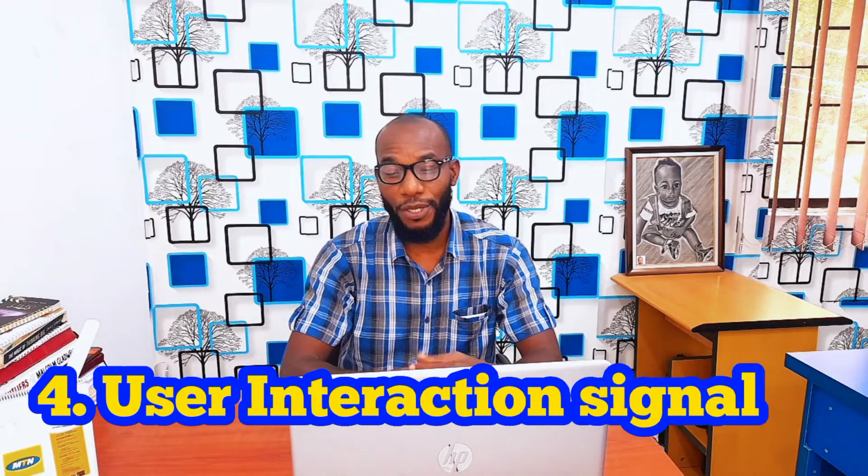Then finally, we're looking at what we call user interaction signals, right? User interaction signals are basically the signals that the search engine gets on how people interact with your website.